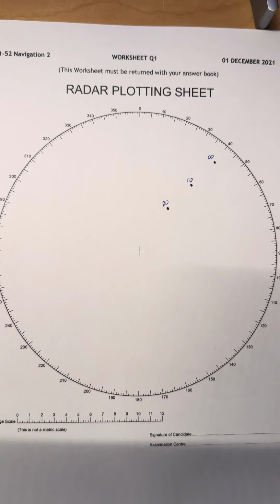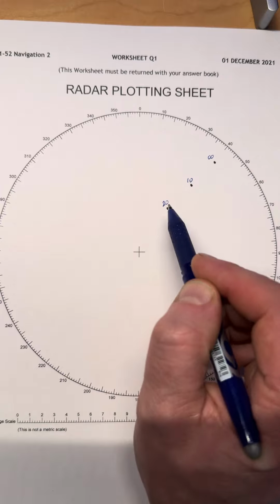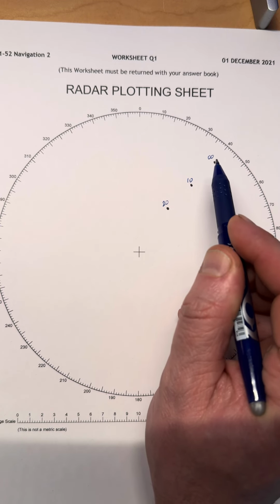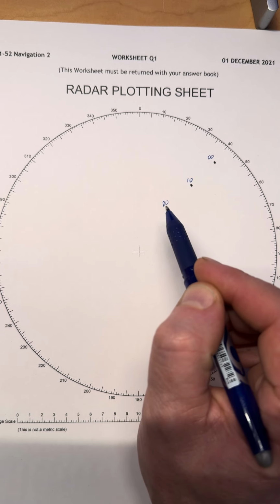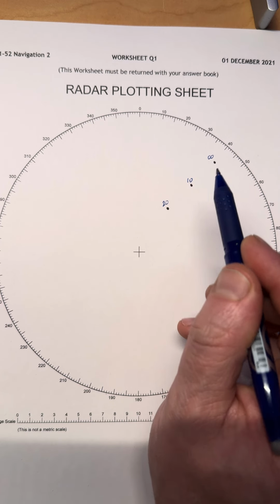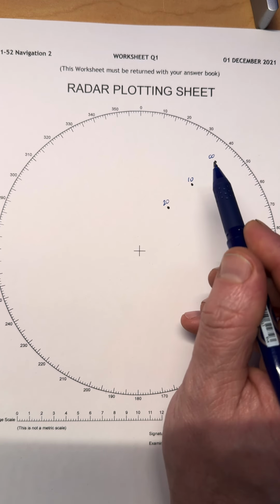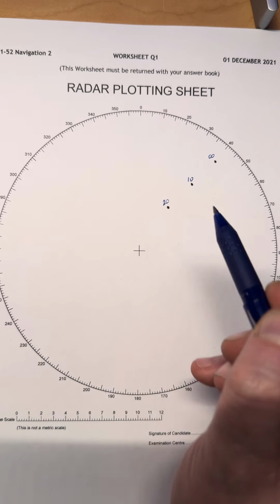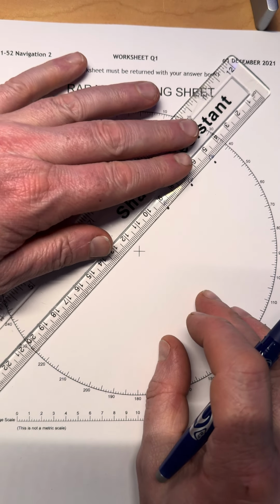So in this plot here, I've got 3 plots, 1, 2 and 3. This one was done at say 12 o'clock, 10 past 12, 20 past 12. So that's a 20-minute plot. That's the distance that this target has moved across the screen in 20 minutes. So the first thing we can do is see what his relative approach is.